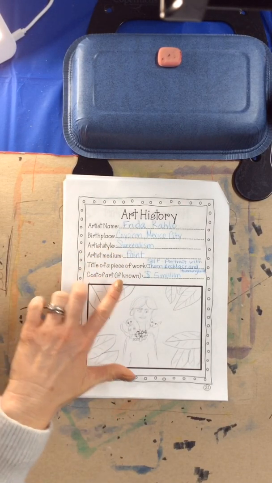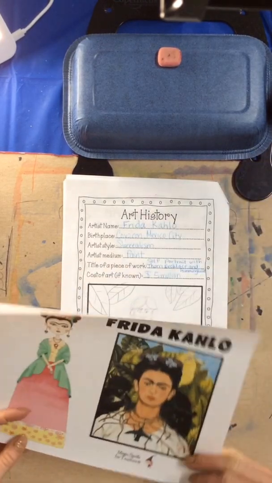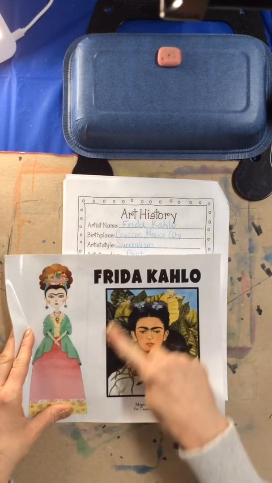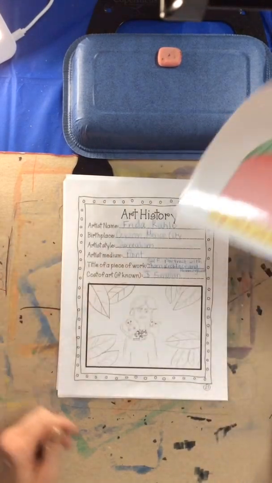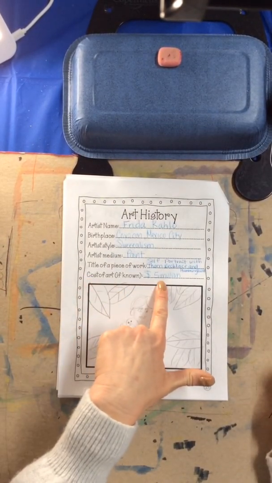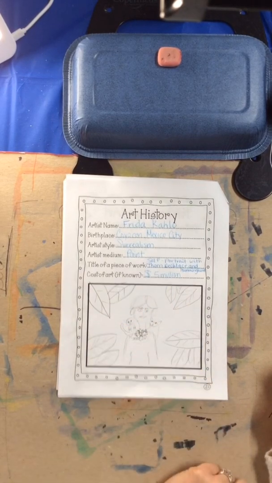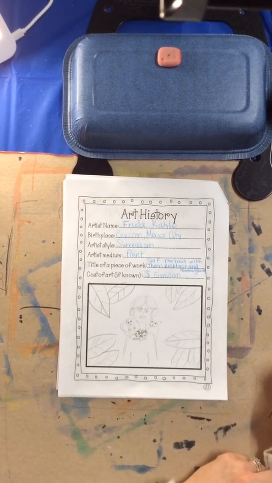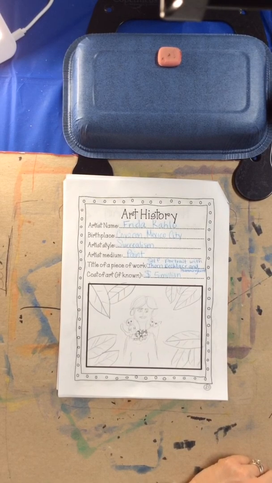The title of the piece of work that I showed you right here, it's a self-portrait with a thorn necklace and hummingbird. It's thought to be worth more than $5 million. The exact price was unknown, but it's thought to be worth more than $5 million. It's at a museum right now, so of course it's not going to be sold.